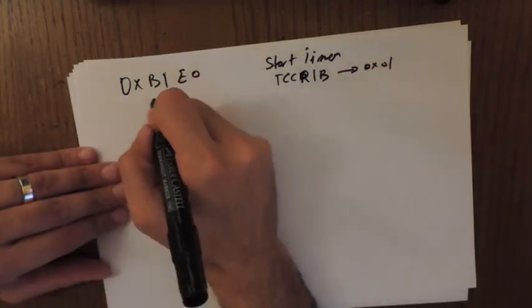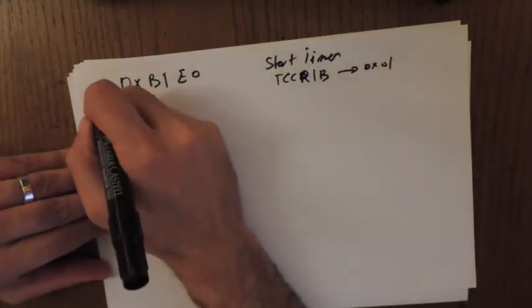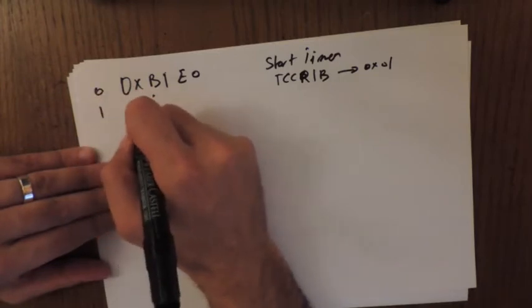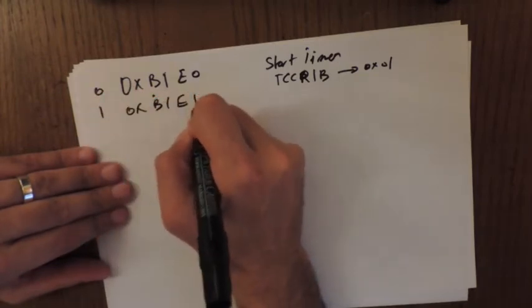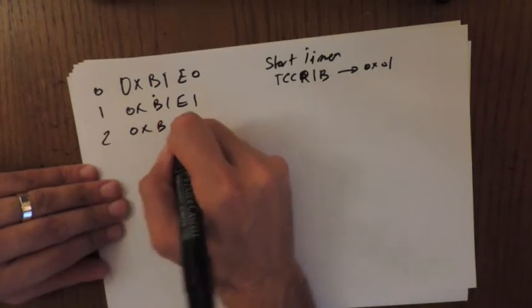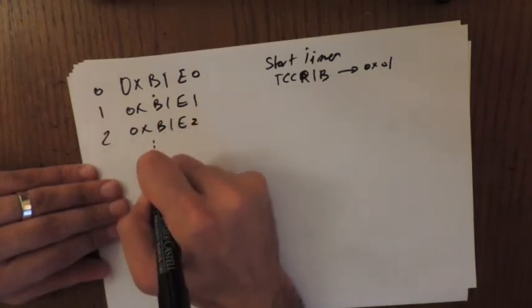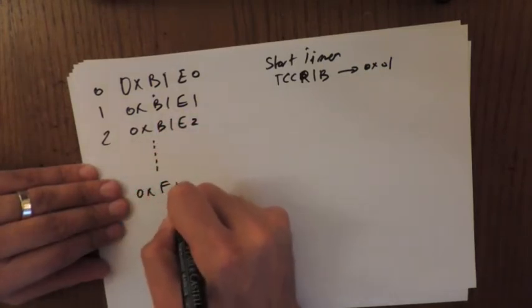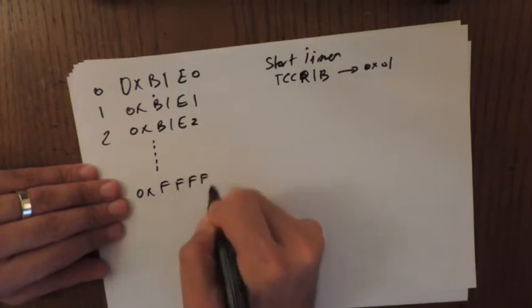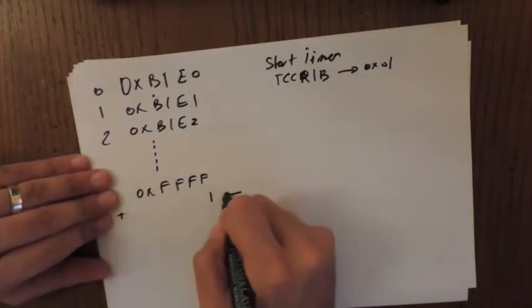So it starts counting. It starts from here. This is 0xB1E0, then 0xB1E1, then 0xB1E2, and continues until it reaches 0xFFFF. Then another one, it overflows here.